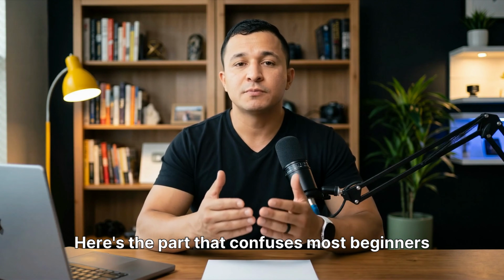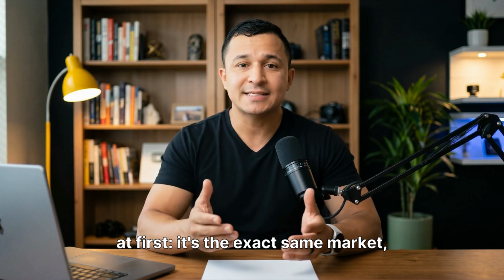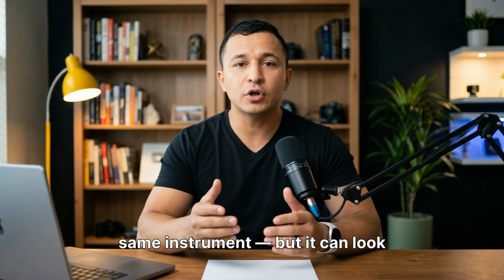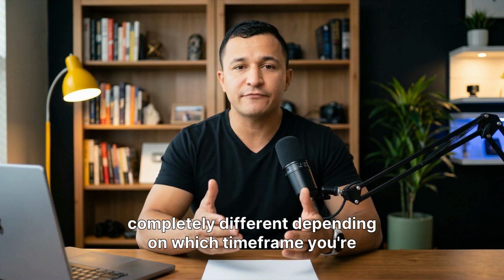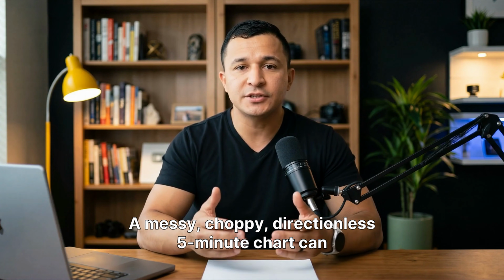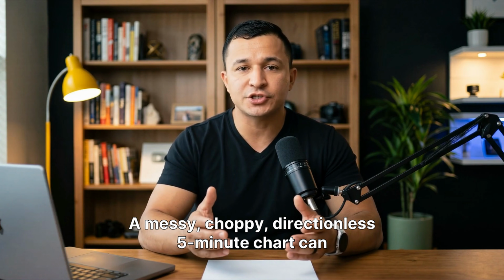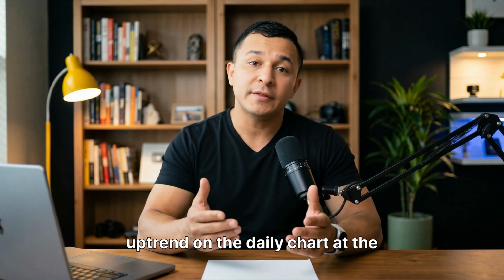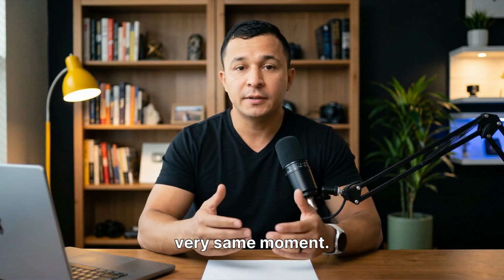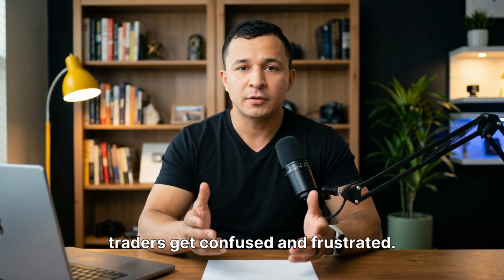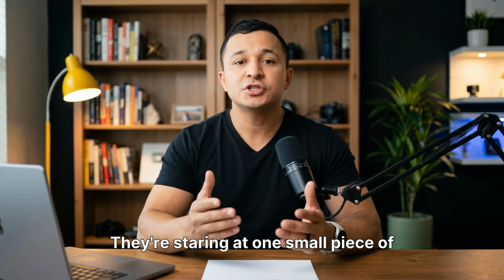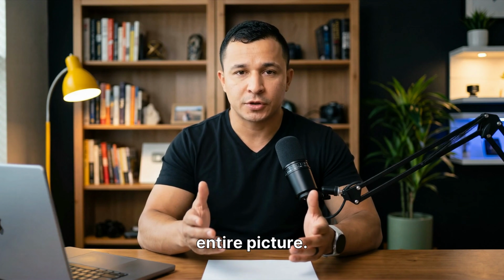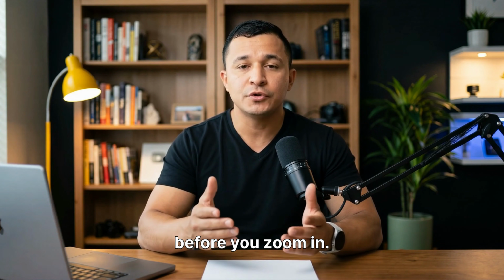Here's the part that confuses most beginners at first. It's the exact same market, the exact same price history, the exact same instrument, but it can look completely different depending on which time frame you're viewing it through. A messy, choppy, directionless 5-minute chart can be sitting perfectly inside a clean, obvious uptrend on the daily chart at the very same moment. This is exactly why so many new traders get confused and frustrated. They're staring at one small piece of the puzzle and mistaking it for the entire picture. You have to learn to zoom out before you zoom in.